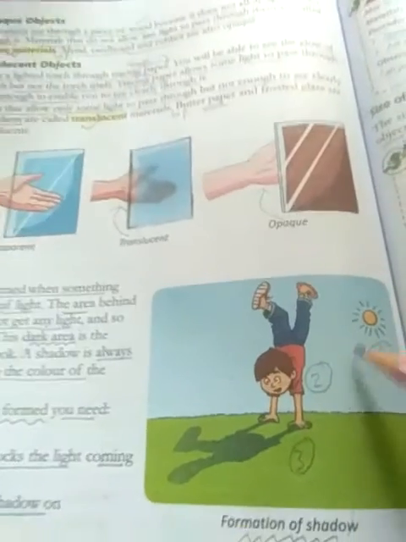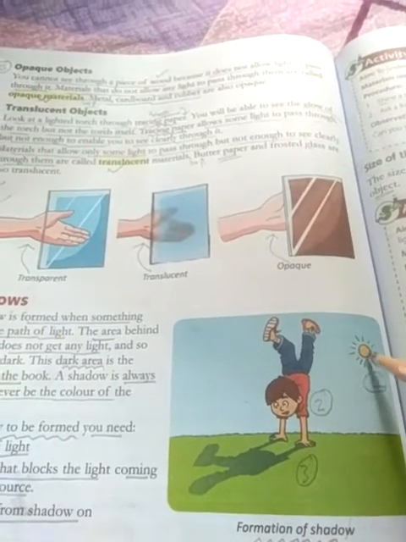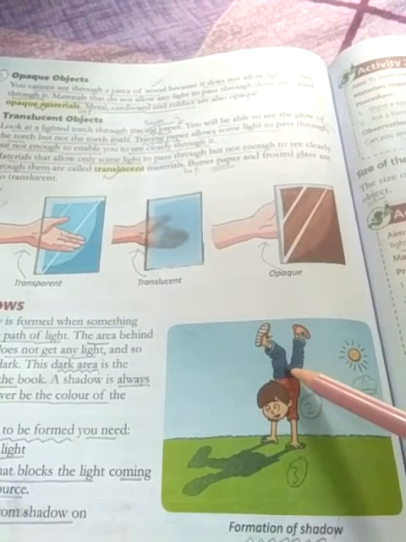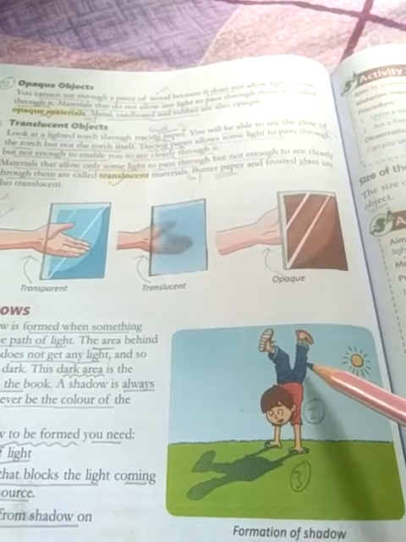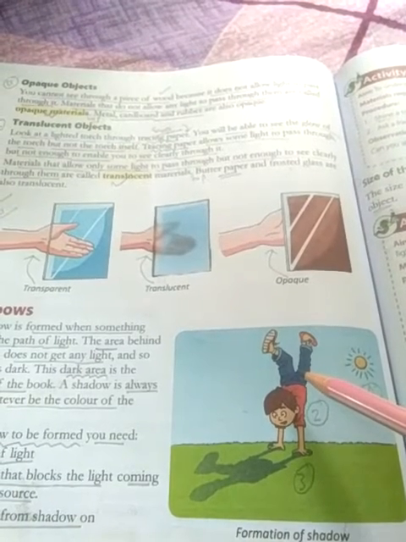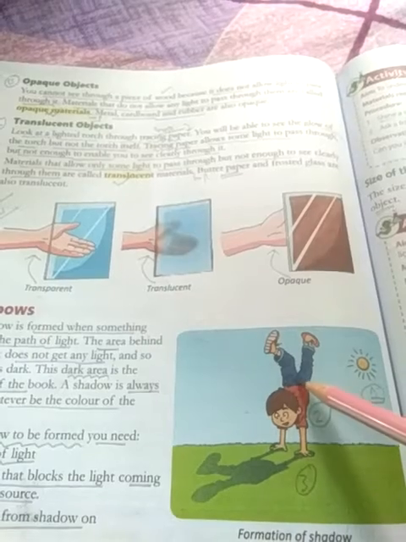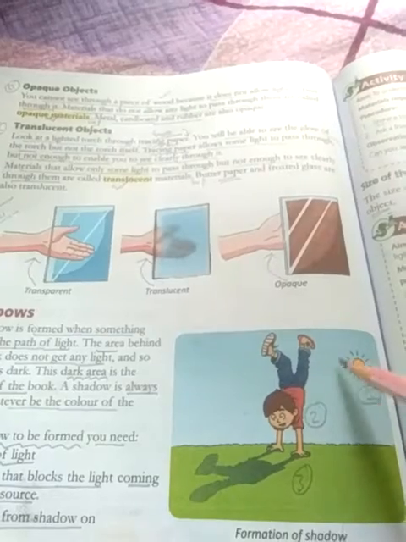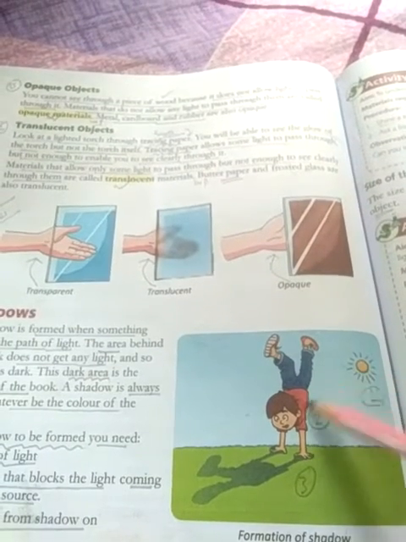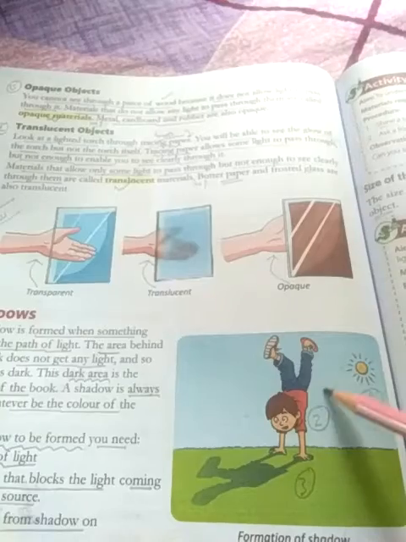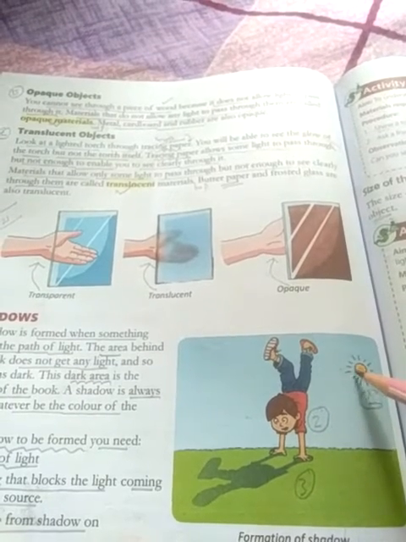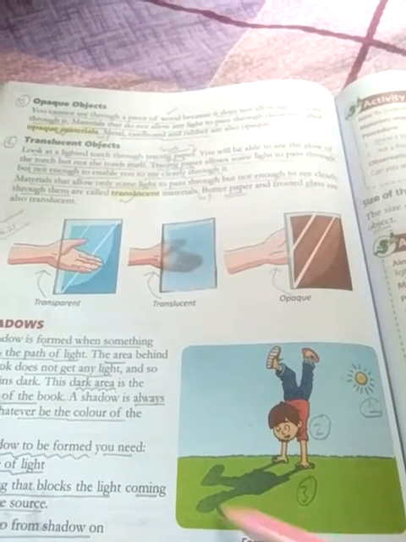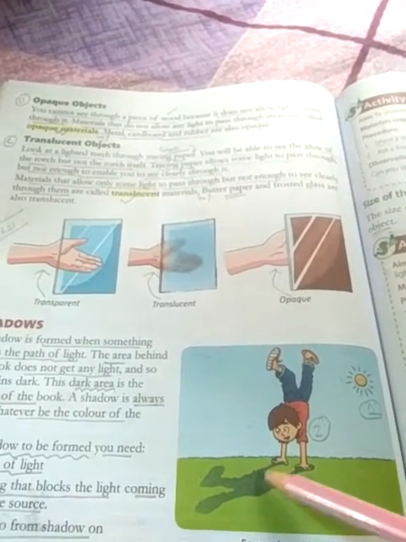Now let's consult this diagram. There is the source of light, this one, the sun, and we are seeing that there is a boy, and this is the object that is blocking the path of the source of light. Due to the blocking of the path of sunlight, there is the formation of the shadow. This one, the dark area on the plane, and this one is the plane. This is called the shadow.